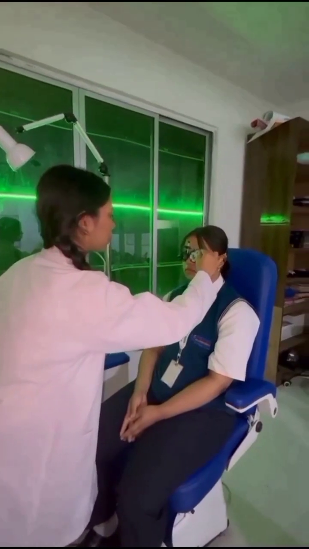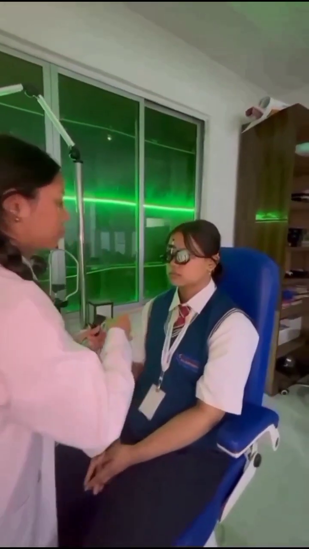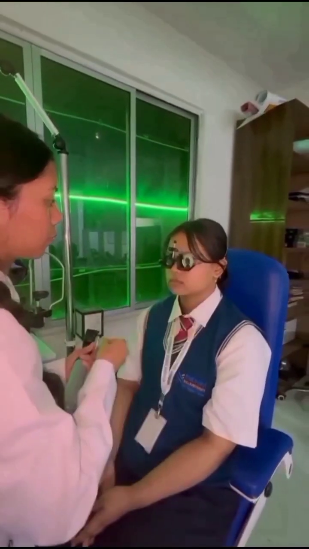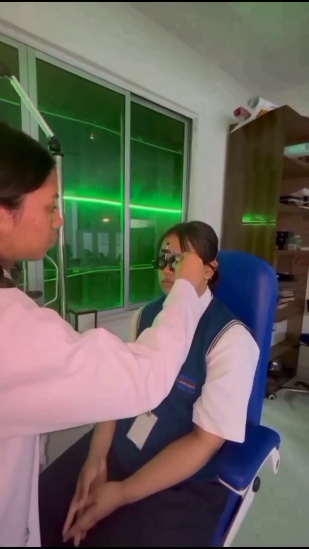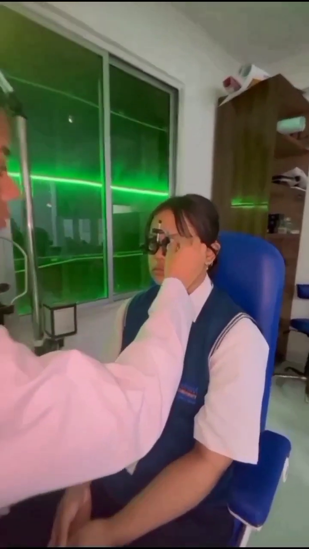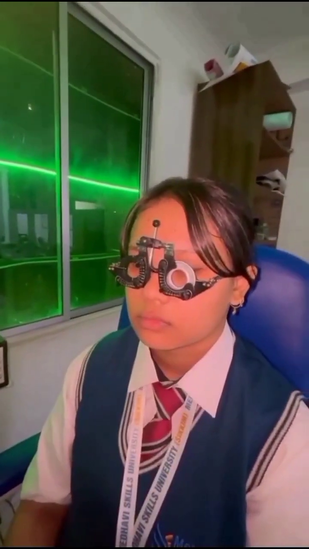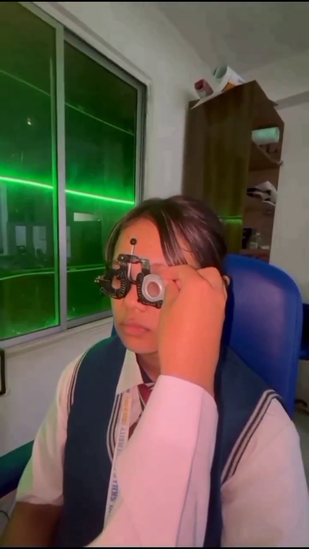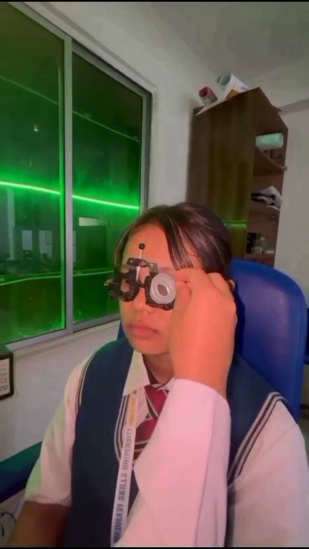So the spherical power is neutralized, and now I am putting the cylindrical lens for the astigmatism, and I am aligning this lens to the axis. There are two axes, one is 180 degrees and another is 90 degrees.